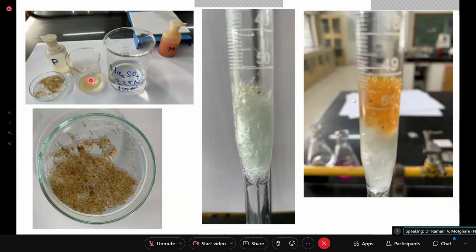After half an hour, the resin settles down, and the acid is decanted, meaning the upper acid solution is discarded into the sink, and the resin is then transferred into, now this is a burette of 50 ml capacity, you can see 50 written here, and this is the glass wool which is stuffed into it, and the lower part will be the jet of the burette.